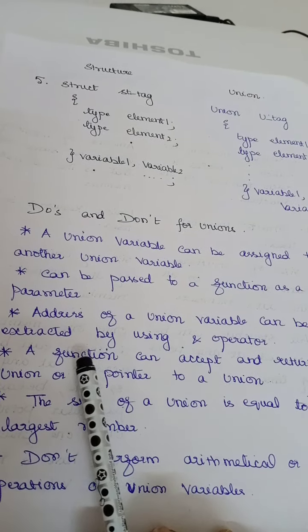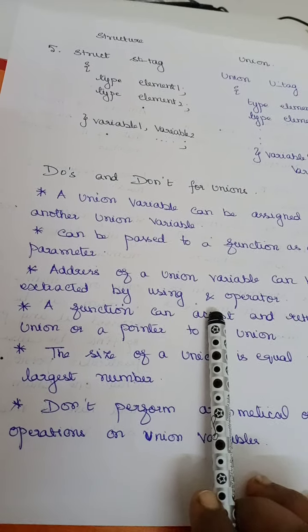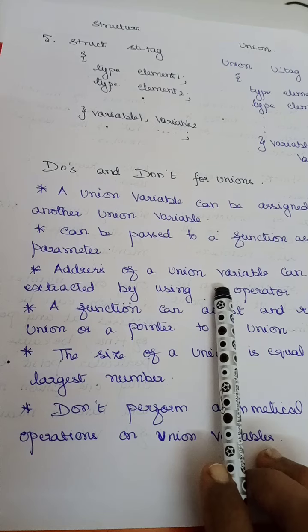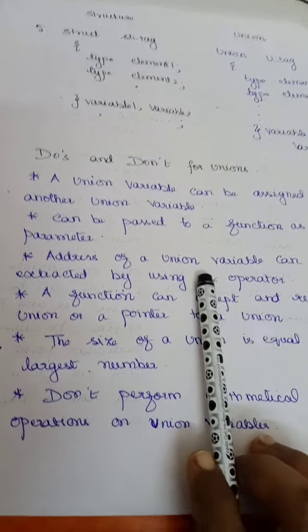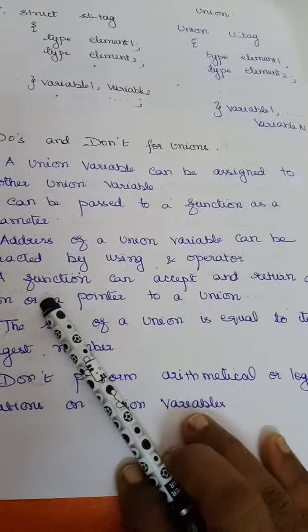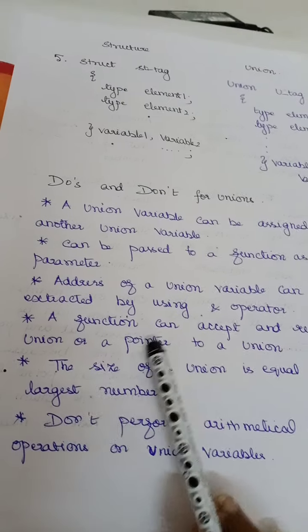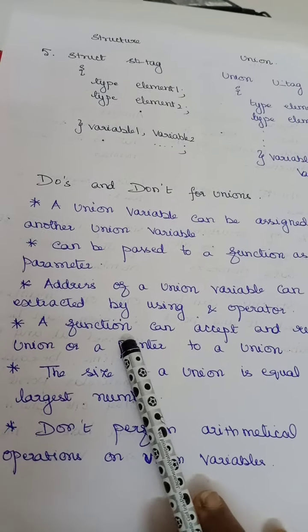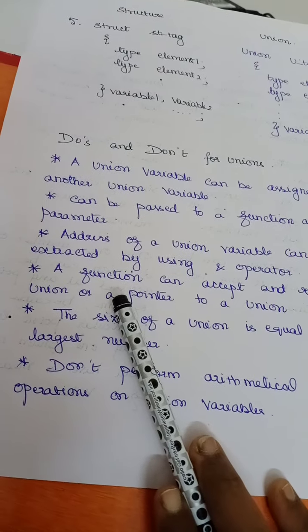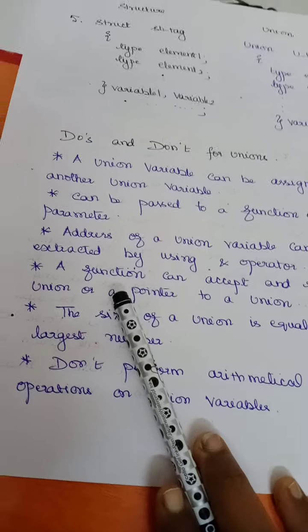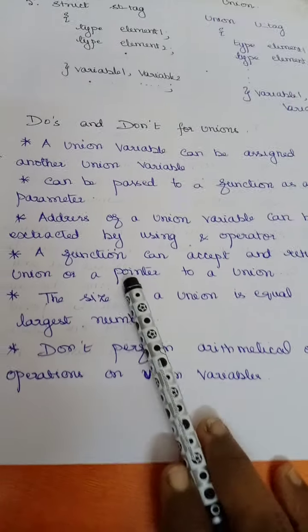The address of a union variable can be extracted by using the ampersand operator. This I will tell you when we move on to pointers. So the address of a union can also be obtained, and it can also be passed to a function. A function can accept and return a union or a pointer to a union. That we know. If the function can accept an argument, it can also return a union as a return value.